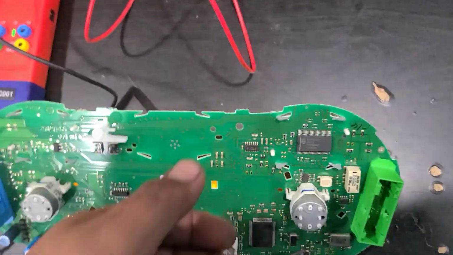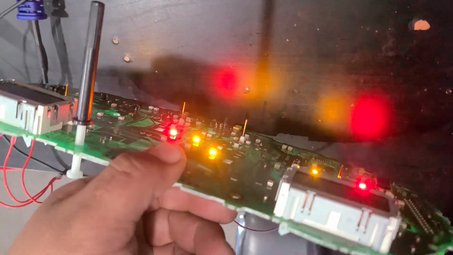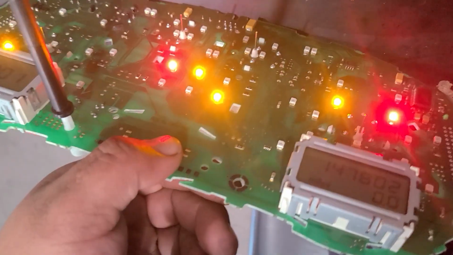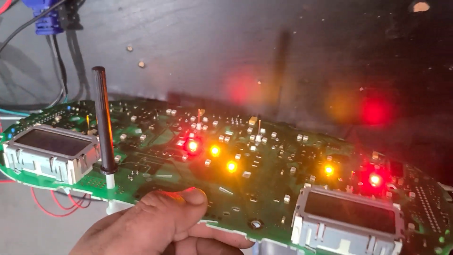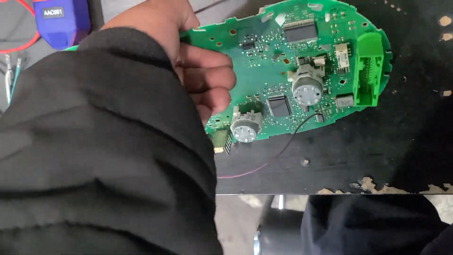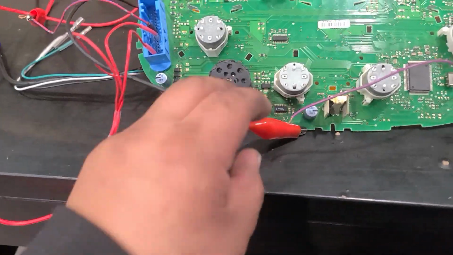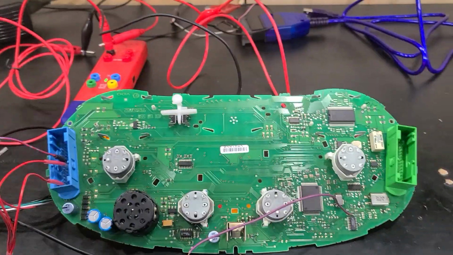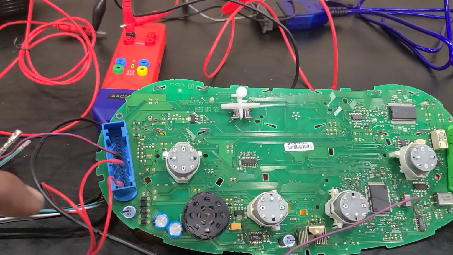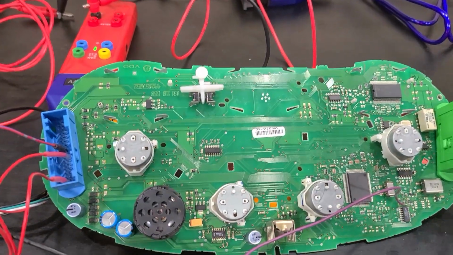We can try to check it the other side. So as you can see, it's on. You just need the power and ground, and for the communication, as you can see, there are just 3 wires right now connected, and that is energizing the dash.